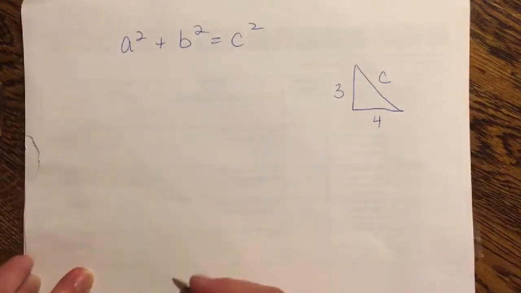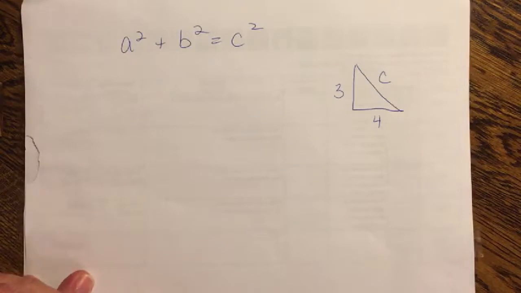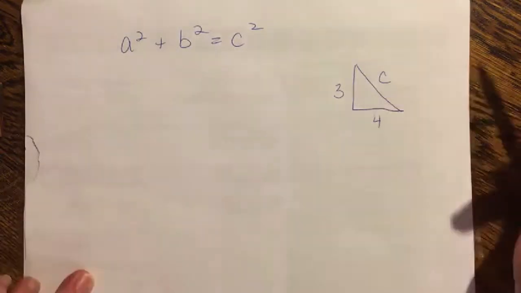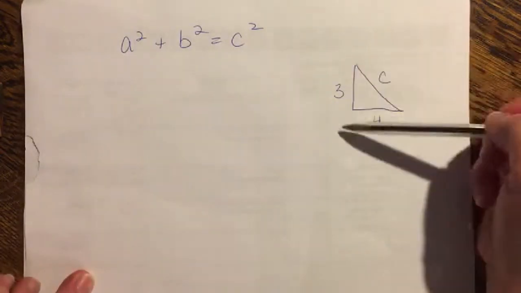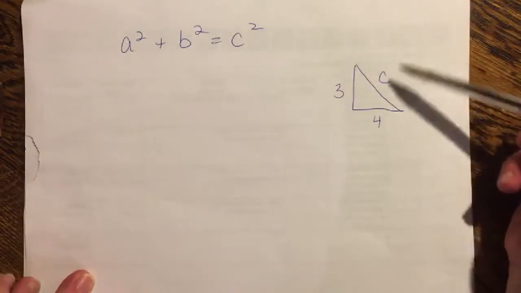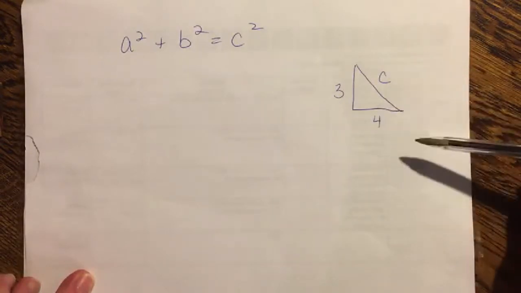Good morning again. This time we're going to talk about the Pythagorean Theorem. It is a squared plus b squared equals c squared. We have a triangle over here to the side. I know you already have this problem. I just want to work through it with you so you can see how you'd work it through.